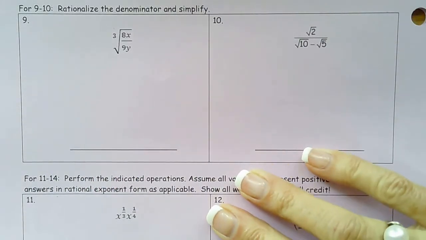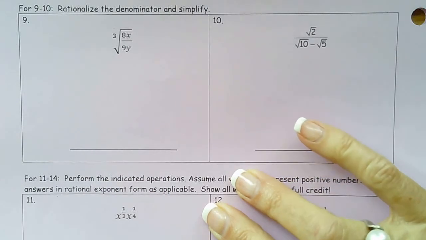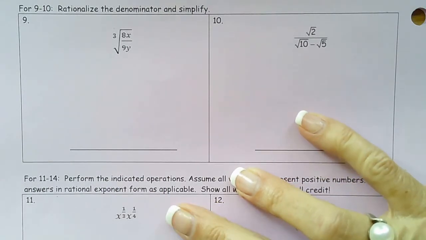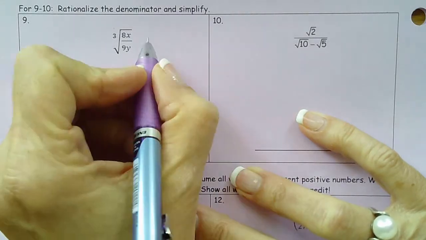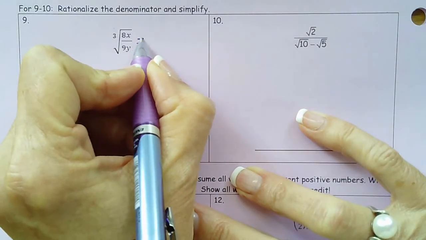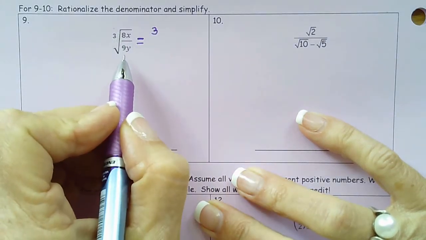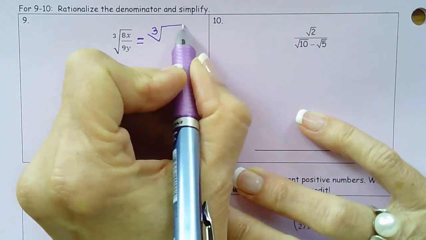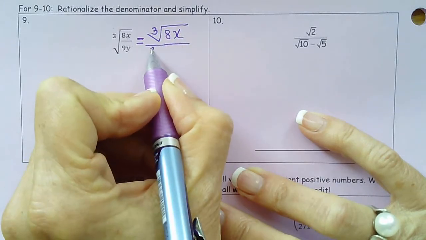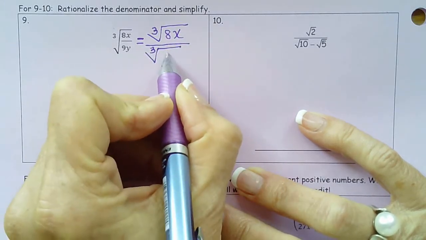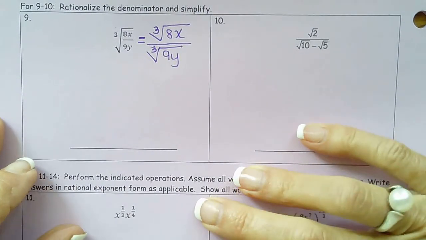Hello. So let's continue on page 2 of the chapter 6 practice test. I know I started number 9 on the last video but got cut off, so I'm going to start back from the beginning. So we have nothing common in the radical. So that means we should separate them up and simplify each one individually. So that would look like cube root 8x over cube root 9y.